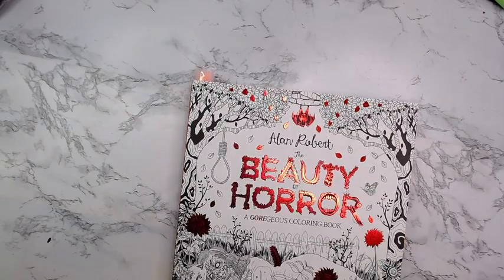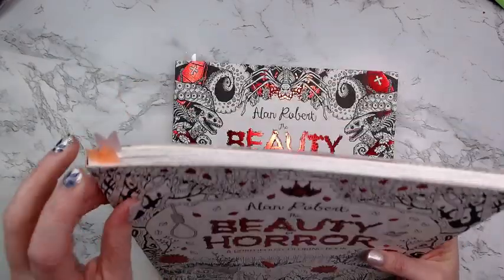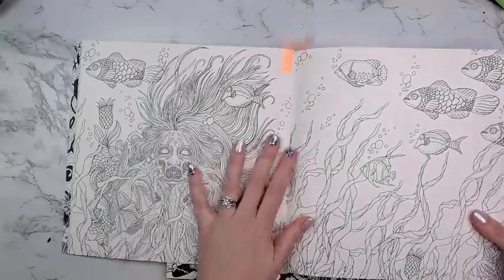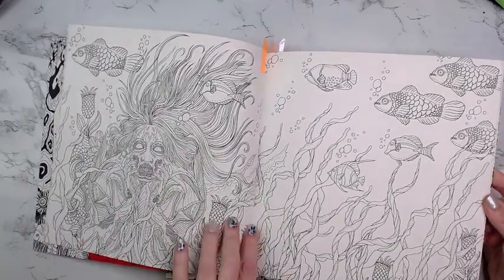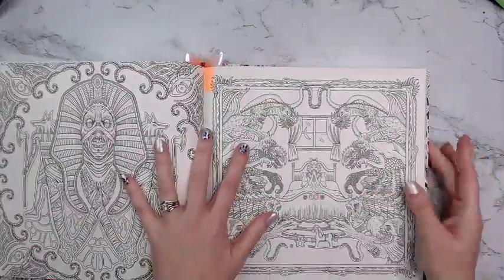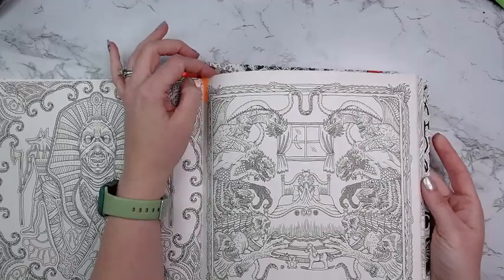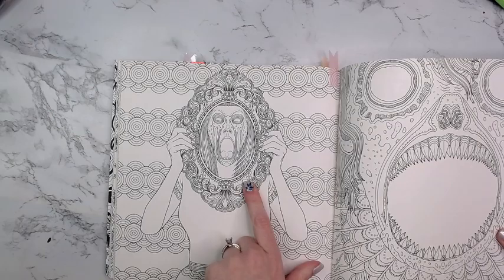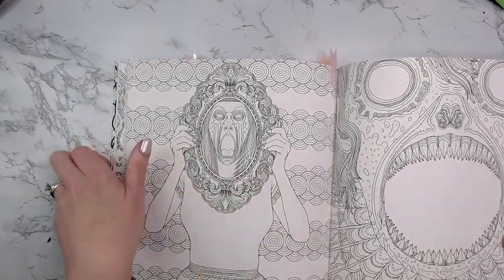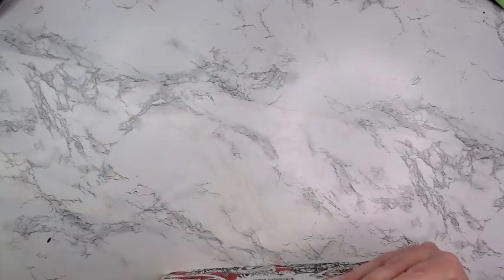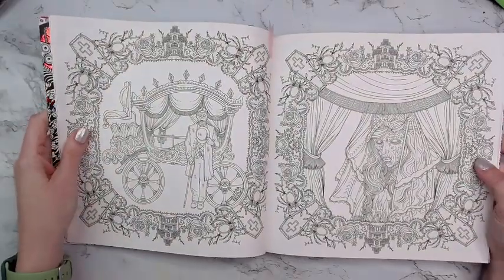Alright, let's start with the Beauty of Horror ones first. There's not very many in here that I picked out. I have Beauty of Horror 1. And in here, I have chosen this one as the Little Mermaid. This one as Goldilocks. This one as the Queen. You know, the mirror, the things. Alright. Beauty of Horror 2, I only have one in it. And Cinderella.